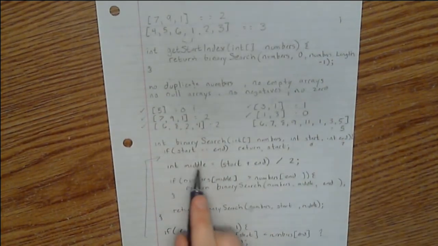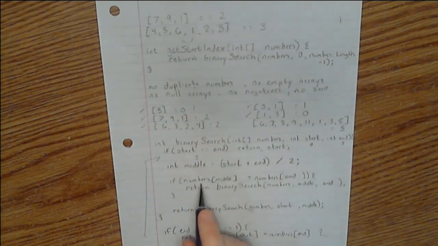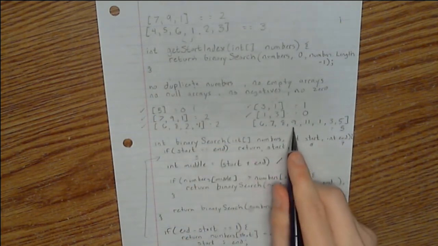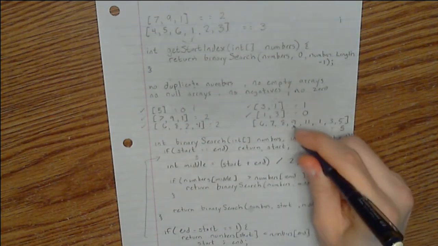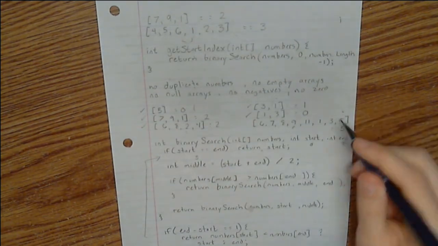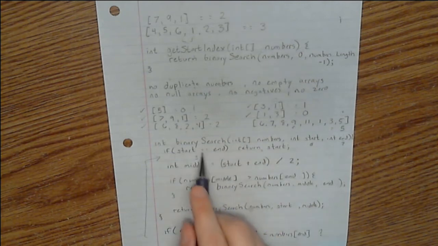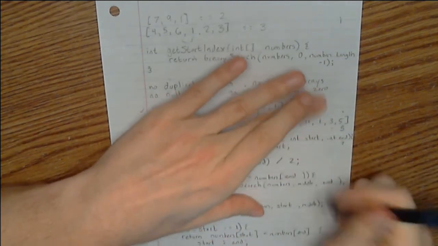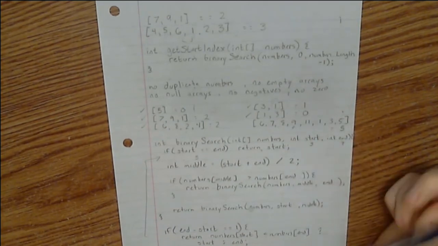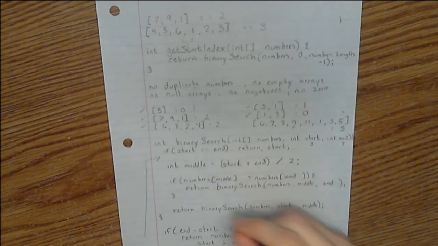Now we can go into middle. 7 divided by 2, because of integer division, will be 3. If our number at the 3 spot, which is going to be this 9, is greater than our number at the end, which is this 5, so this is true, we go into the right half. Our new start index is going to be the 3, and our end is going to stay the 7. Our new middle is going to be 3 plus 7 divided by 2. Our new middle is 5.